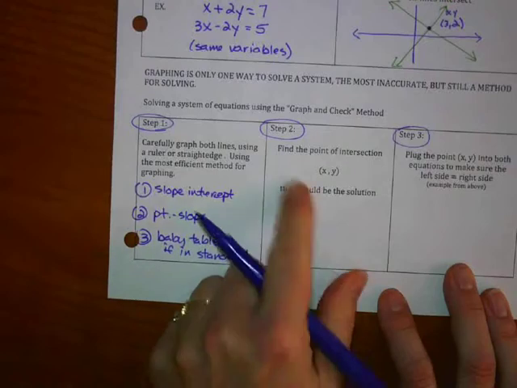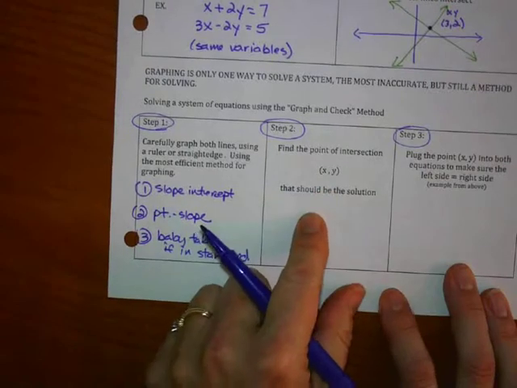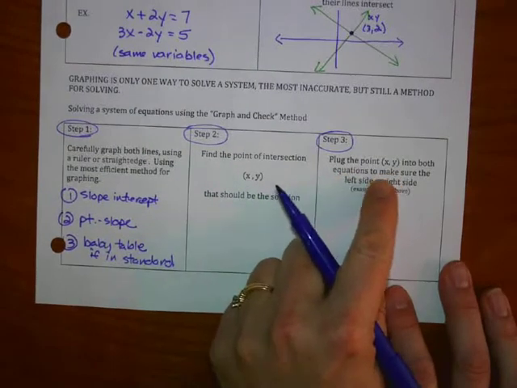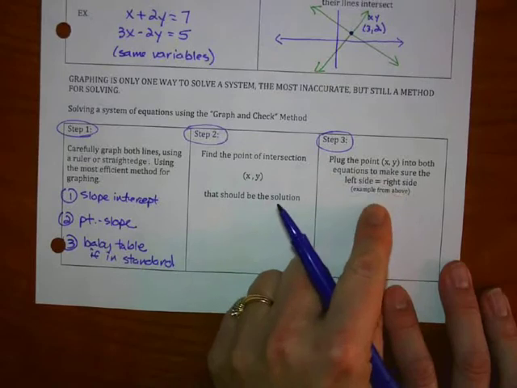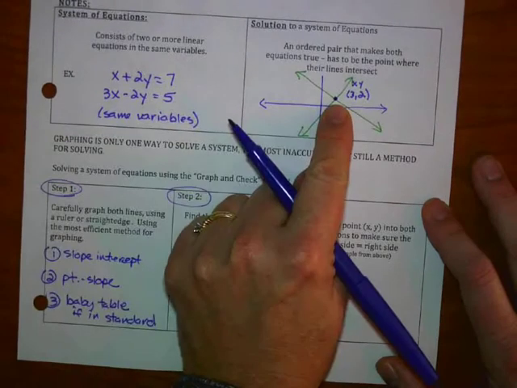Once you have the 2 lines graphed, then you find the point of intersection. And that should be the solution. Step 3, you plug the point into both equations to make sure the left side equals the right side. Let's use this example from above. So for these 2 lines, I've said that the point of intersection was 3, 2. Let's test to see if it really is a solution.